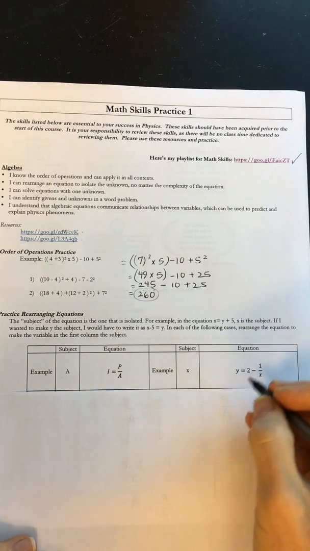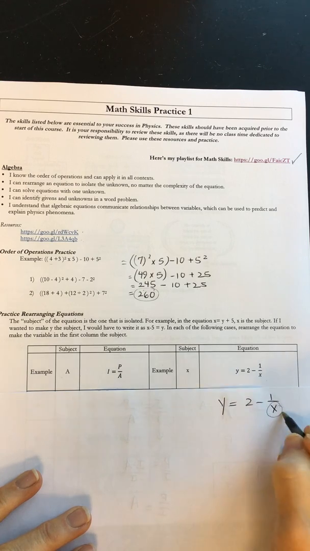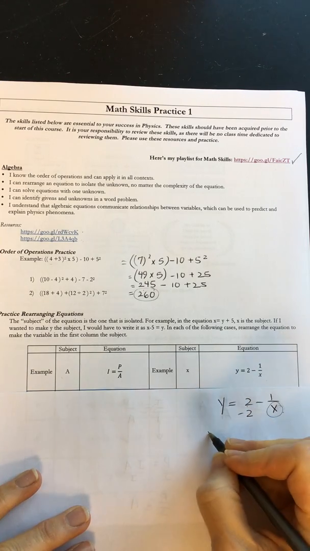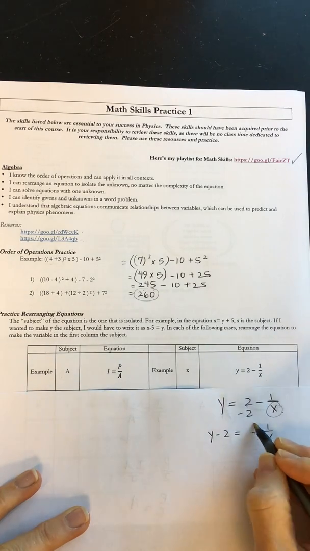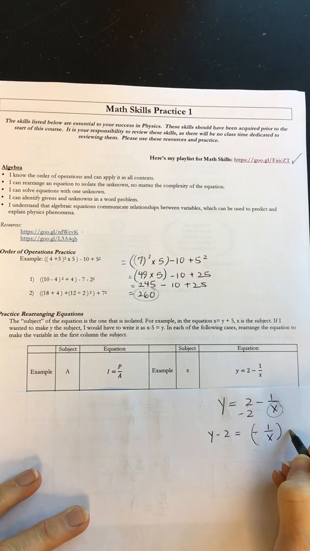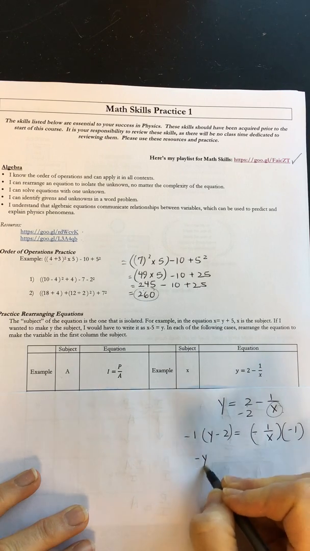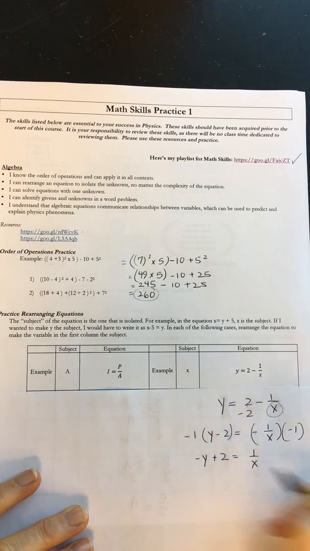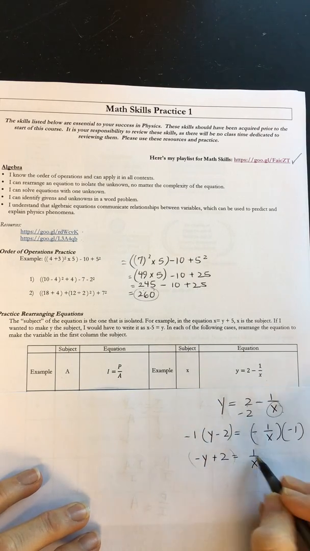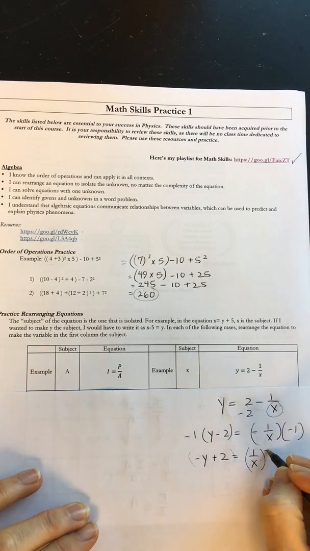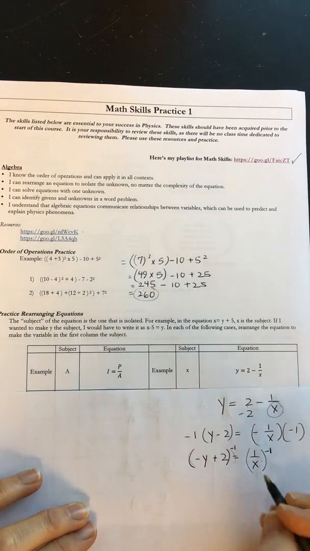If we do this one, y equals 2 minus 1 over x, to isolate x, you have to first subtract 2. So you get y minus 2 equals negative 1 over x. You got to get rid of the negative sign by multiplying by negative 1 or dividing by negative 1. It doesn't really matter. So you get negative y plus 2 equals 1 over x. And then you have 2 options. You can either cross multiply, or you can take the reciprocal of both sides. The reciprocal of both sides is taking it to a power of negative 1. So you have a choice.